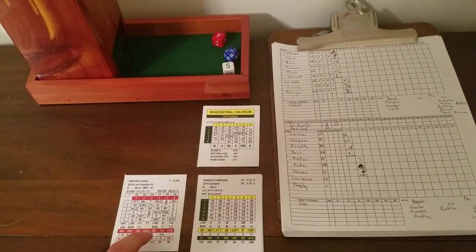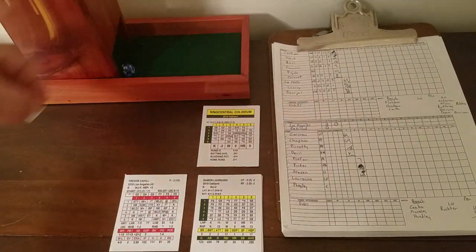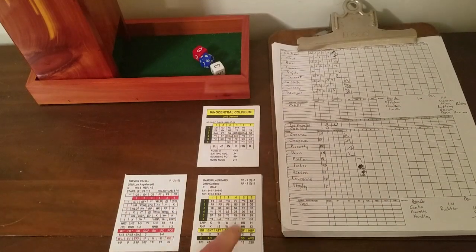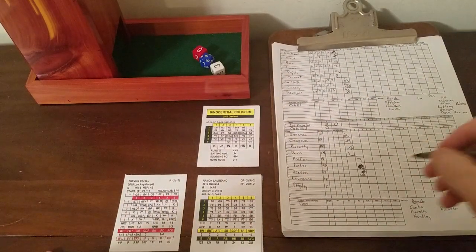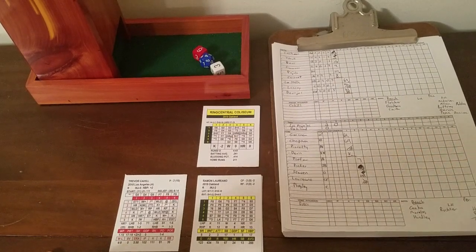4-5. 4-5 is a strikeout chance, but 19 is way too much on that D20, so no strikeout. So we go to Laureano's card. 6-3, and he doubles to left field. So how about that? A home run, now another double. And Cahill is in trouble.